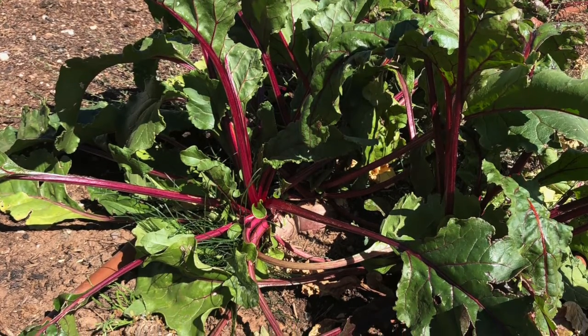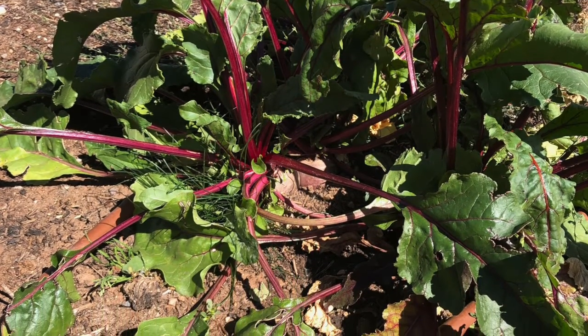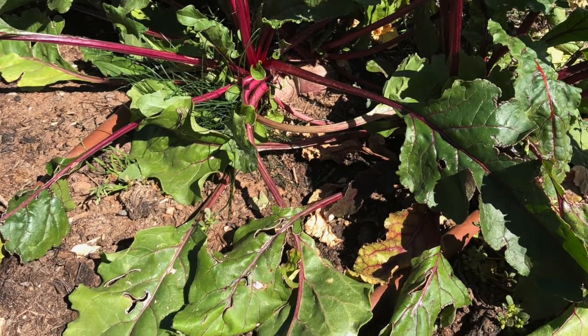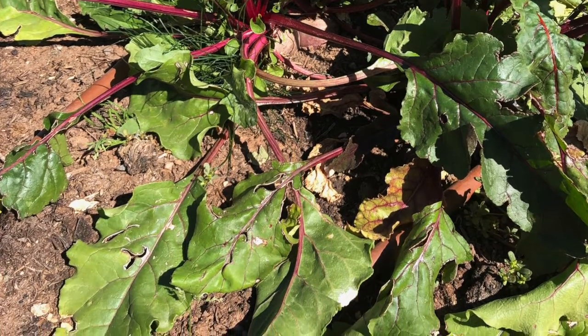The best way to manage slugs and other snails from eating these plants at nighttime is to try to keep old fallen leaves and plant debris cleared from the area, and that will also help control the spread of disease.